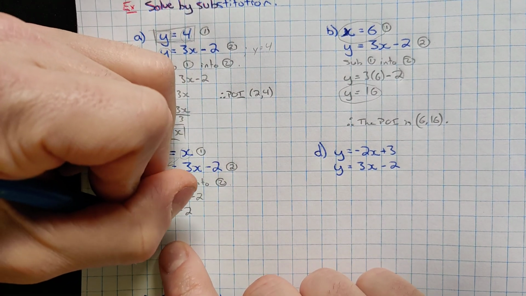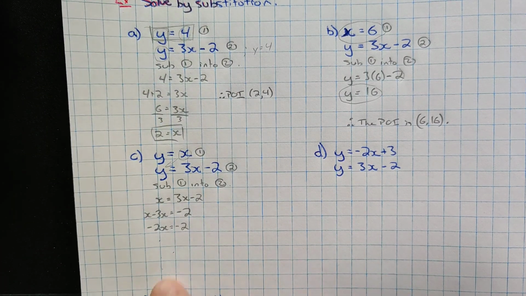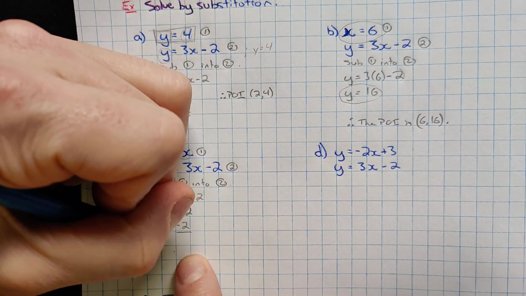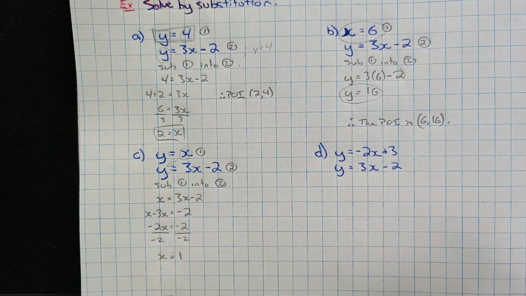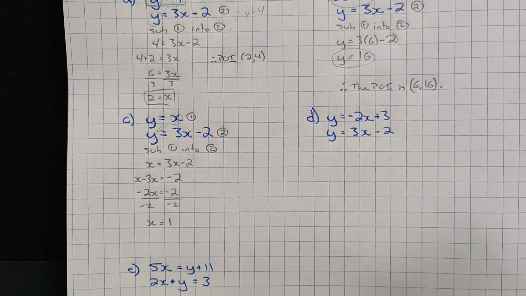I'm going to be left with negative 2x equals negative 2. And finally, when I divide both sides by negative 2, I'm left with x equals 1. So that is my x value.